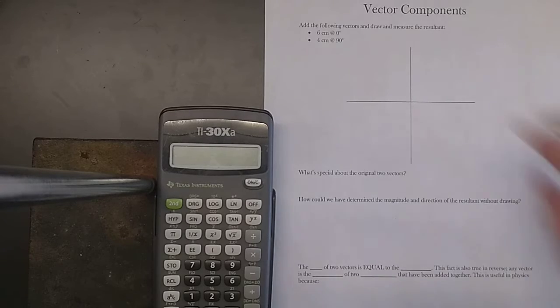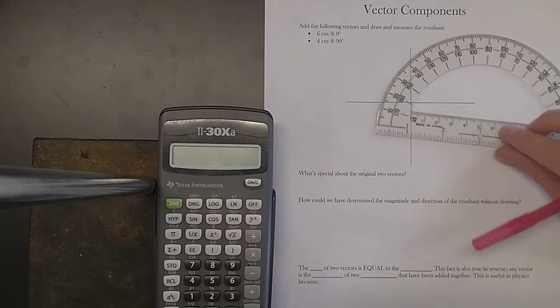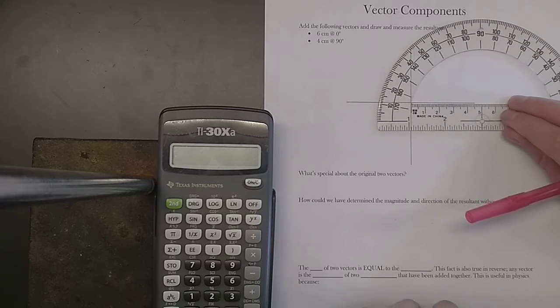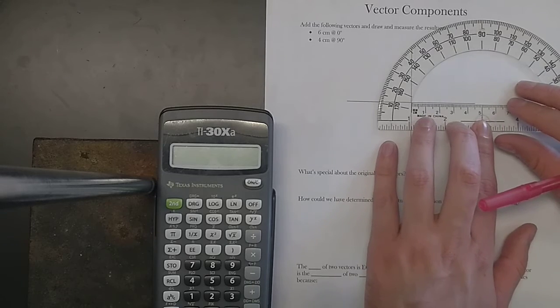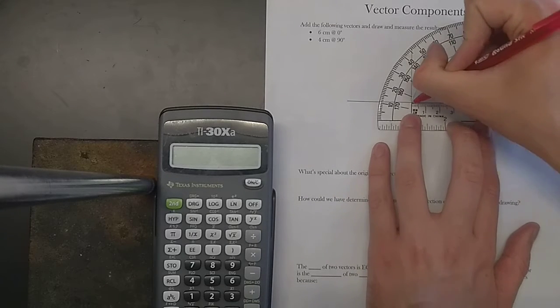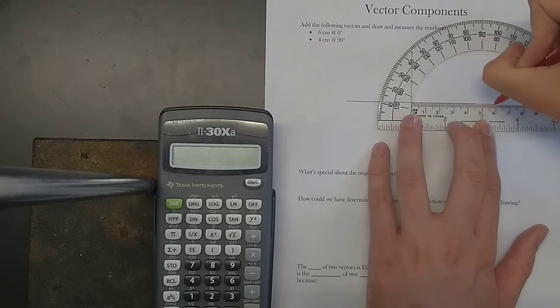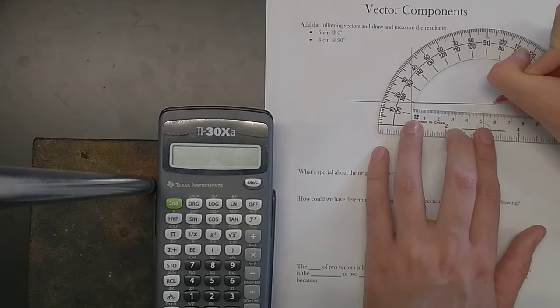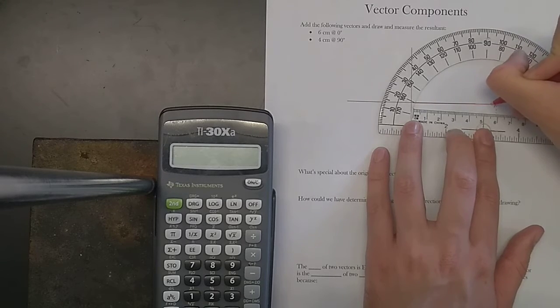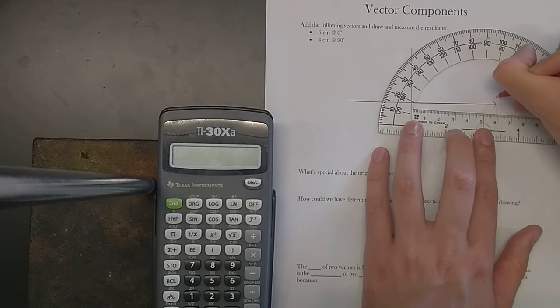Okay, so 6 centimeters at 0 degrees from the positive x-axis, I just left that out, and then 4 centimeters at 90 degrees from the positive x-axis. So that's going to look something like this. First one, 6 centimeters at 0 degrees. That's going to be pretty easy to draw. We just draw out to 6, put the arrowhead on it, and put our little compass rose. There we go. That's a little crooked.